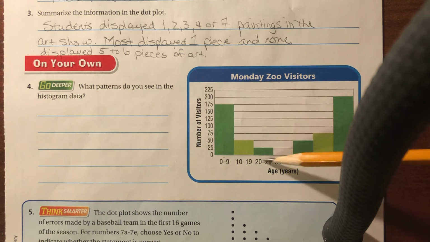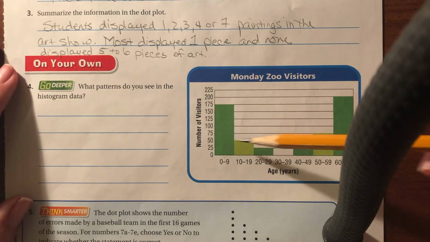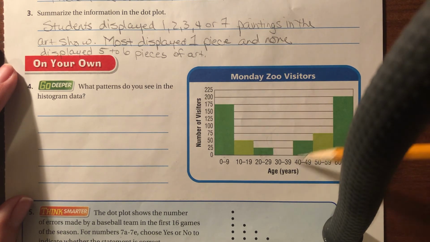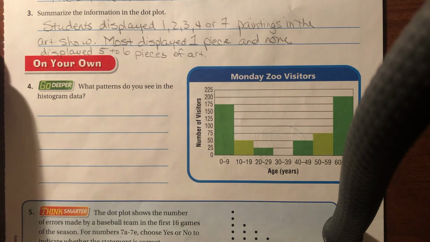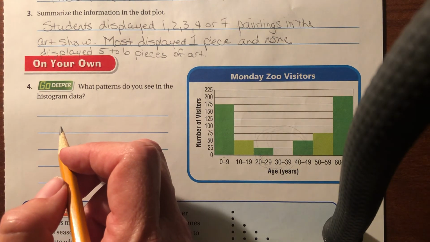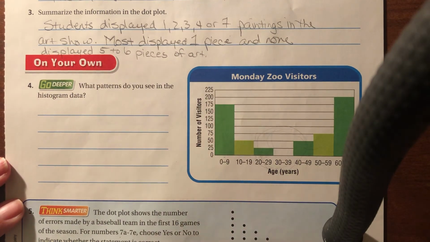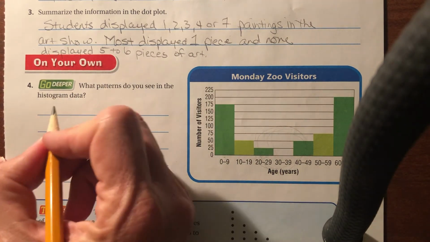So there's going to be a handful of young parents of little kids bringing their group to the zoo. But on a Monday, most people in the middle range here, these ages are going to have a job and they can't take time off to go visit the zoo, right? All right, so the data has 2 peaks, here and here, very old and very young people, right?